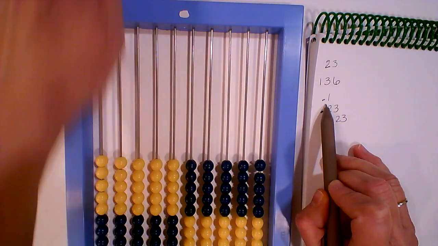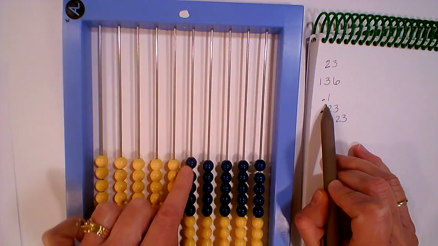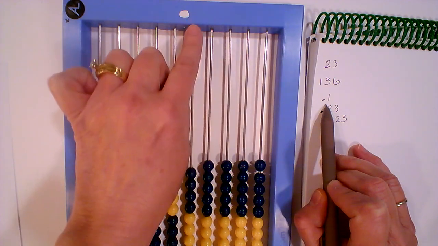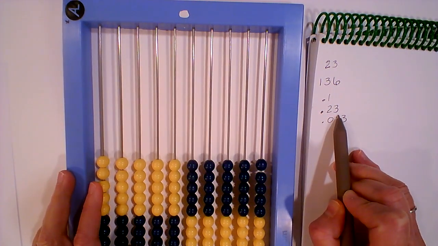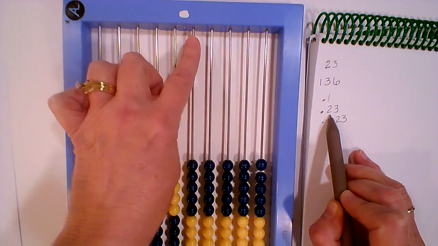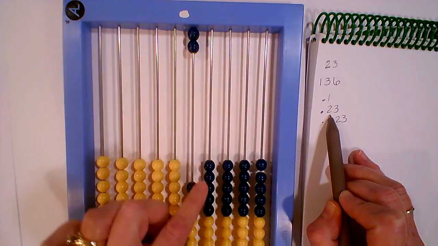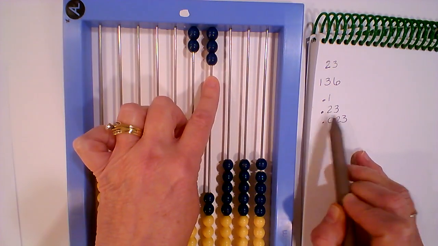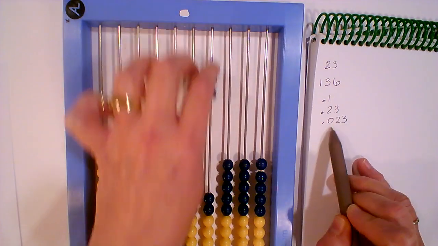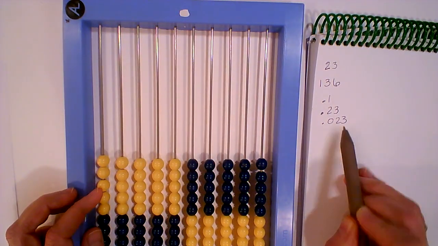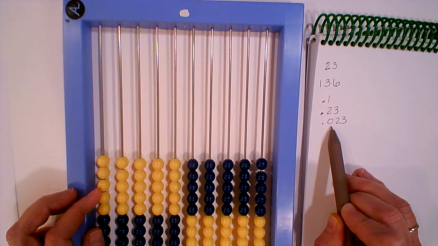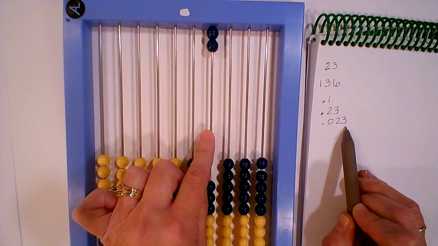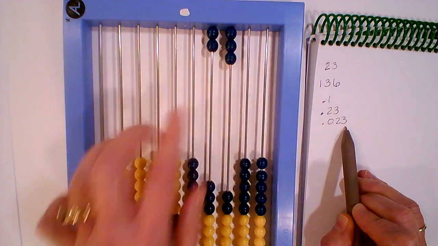If I have 0.1, here's my point, or 1 tenth, I'm going to raise 1 bead in the tenths column. Here I have 23 hundredths. So I go to my 2 tenths and my 3 hundredths. So it would be 0.23, which is 23 hundredths. Here I have 23 thousandths. Notice I have 0 in my tenths column, this column here. I have a 2 in my hundredths column, and I have a 3 in my thousandths column.